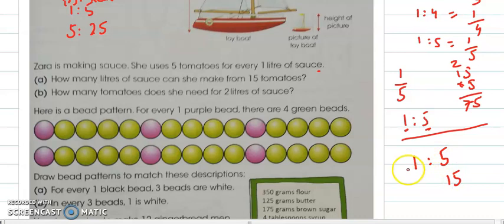The number of tomatoes is 15. For every 5 there is 1 liter. It means for 10 it will be 2 liters and for 15 it will be 3 liters. So there will be 3 liters of sauce that can be made from 15 tomatoes. And the next is how many tomatoes does she need for 2 liters of sauce? As for 1 liter she needs 5, so for 2 liters she will need 10 tomatoes.